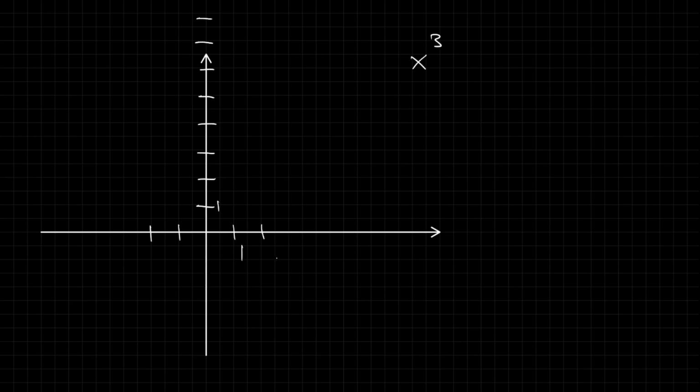And one thing you can do, and I think I'll do this here, is you don't have to use the same scaling for your x and y axis. So I think I'll change my scaling so that I can fit more on here. It looks a little strange, but it's an acceptable thing to do, especially with functions that get quite large, like x cubed.